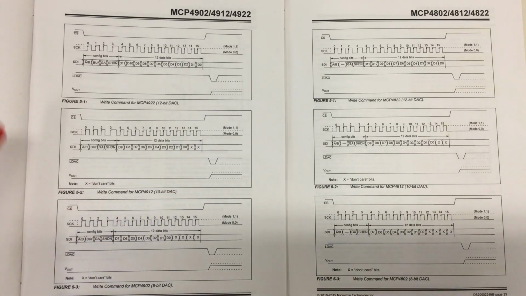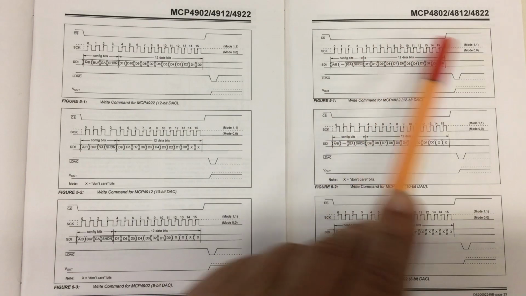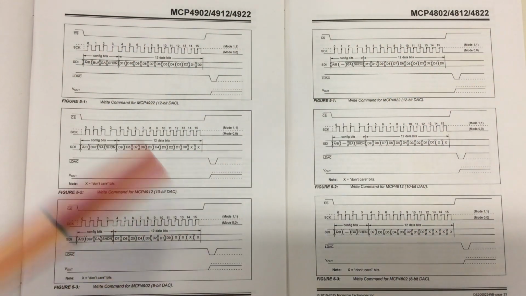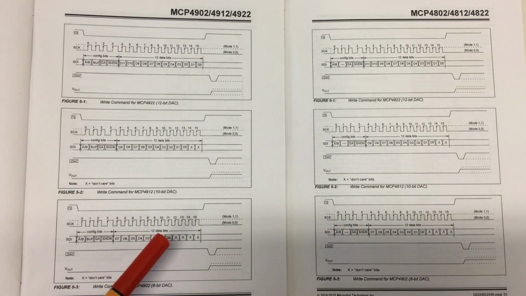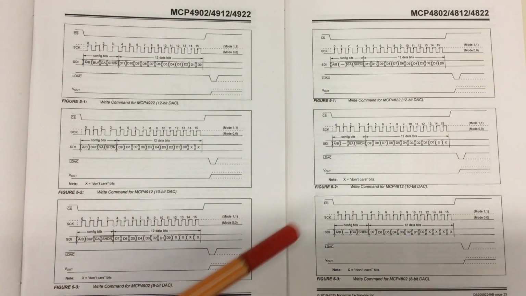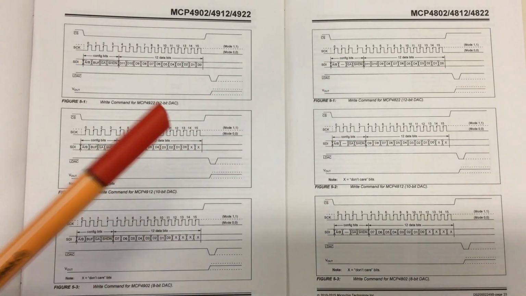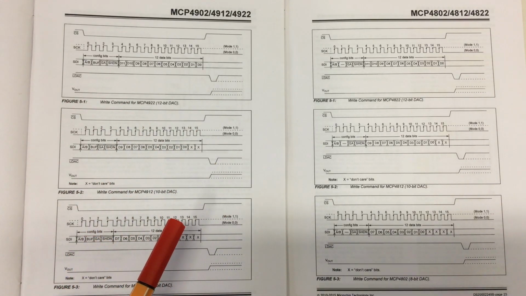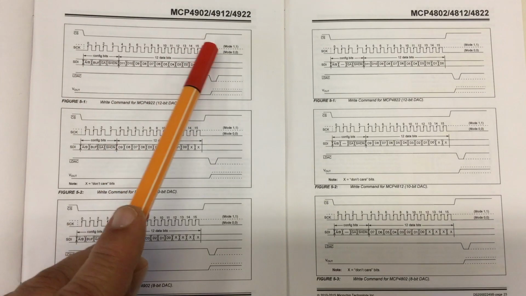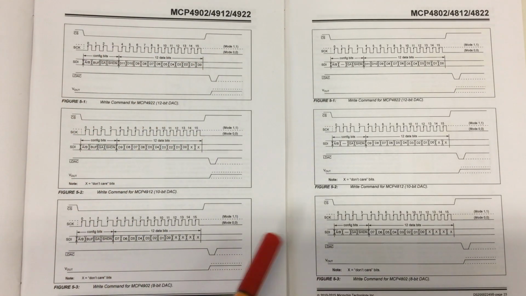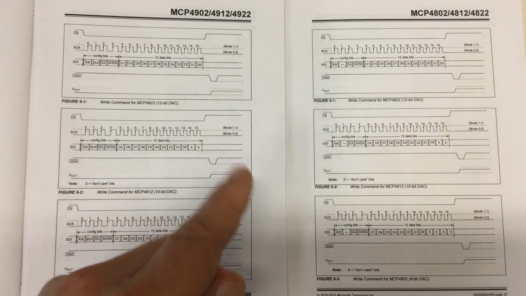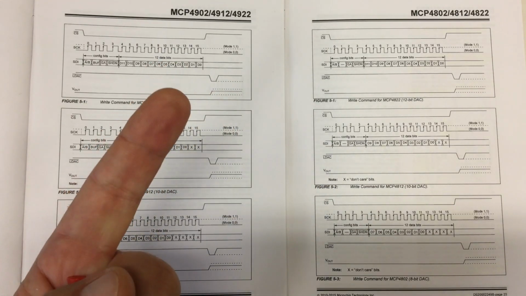If we have a squiz at the SPI timing diagrams of at least 6 members of the family, they all look the same. The details don't matter at that point. They're all the same, and I can assure you they're also the same for the other 6 members of the family. So you have to clock in 16 bits, and that will write one input register or one channel.